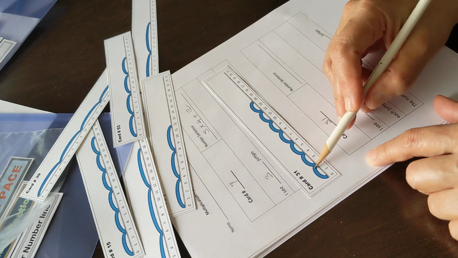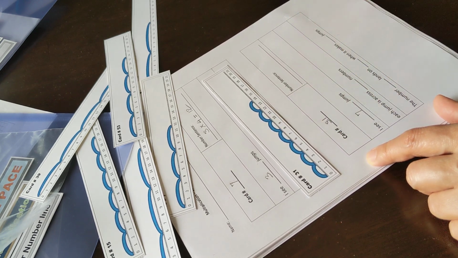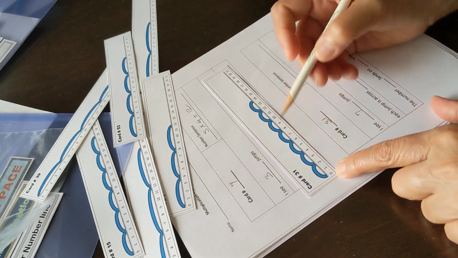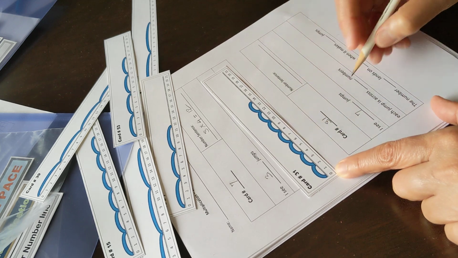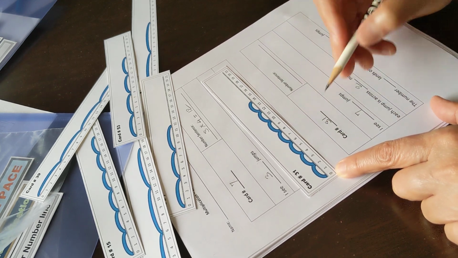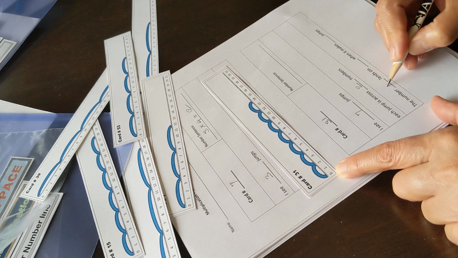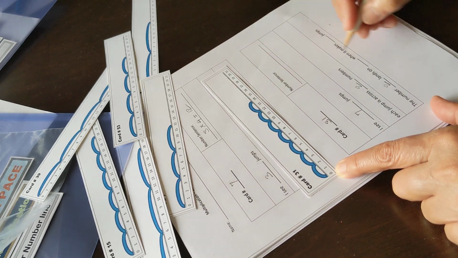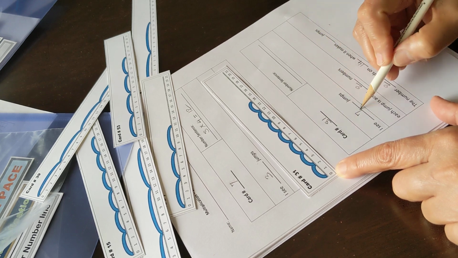I see 1, 2, 3, 4, 5, 6, 7 jumps. Each jump is across 1, 2, 1, 2, 1, 2, 1, 2. So across 2 numbers. Each time it is 2 numbers. So the number 2 lands on 14 when it makes 7 jumps.